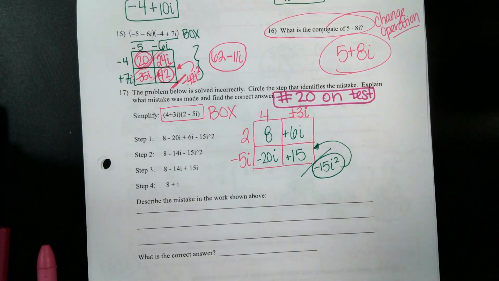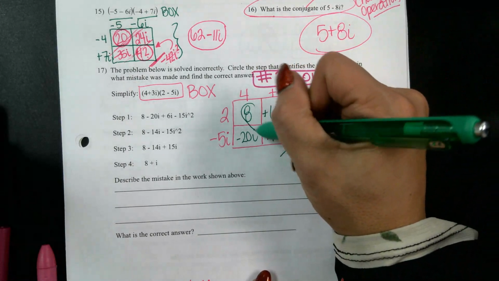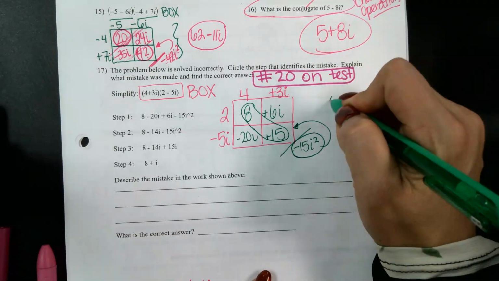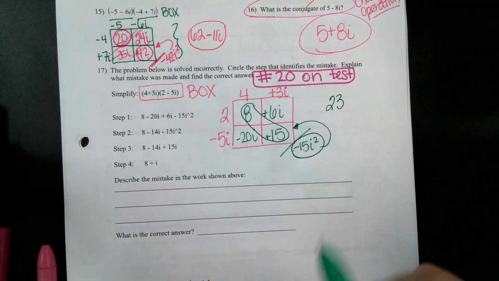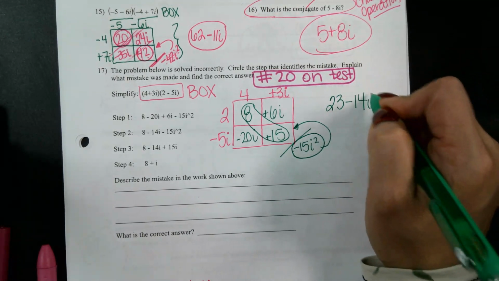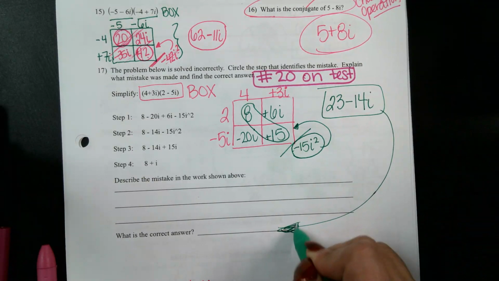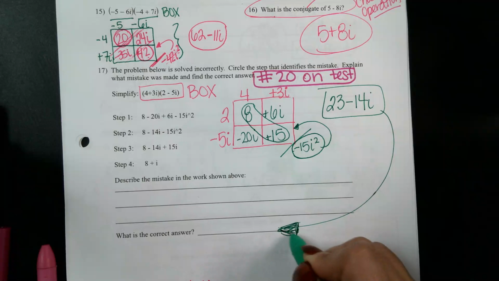Oh, okay. Because remember, at first we're multiplying, but now we're going to just add stuff together in here. So I'm going to do 8 plus 15, which is 23. And then I'm going to do negative 20 plus 6, which is negative 14i. That right there is the correct answer that goes down here on this answer line.